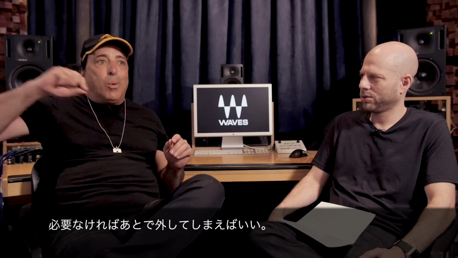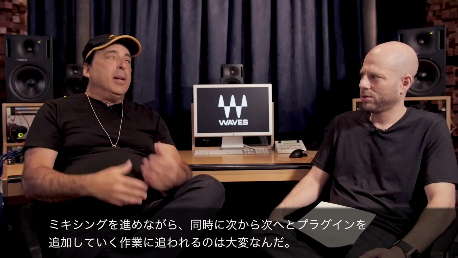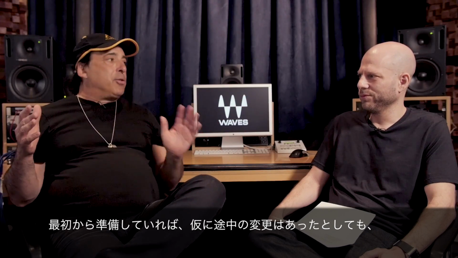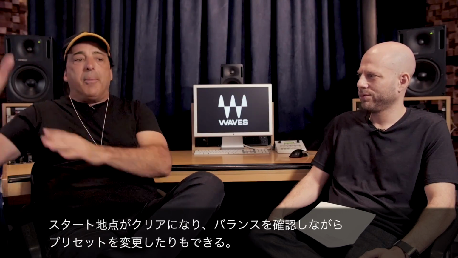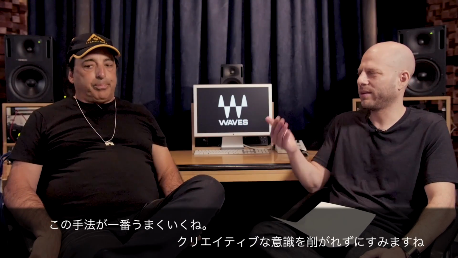You can always get rid of them, but it's a lot harder during the course of mixing to keep adding and adding and adding. If you pre-populate with the ones you may use and have to change them out, it's great, but at least you can start with them there. Then as you're listening to a bounce, you can pop them in on presets and go, this is working. Yeah, you don't have to cut your creativity in the middle.